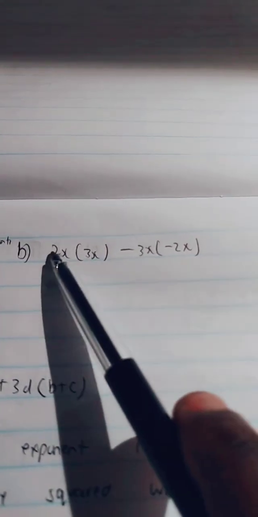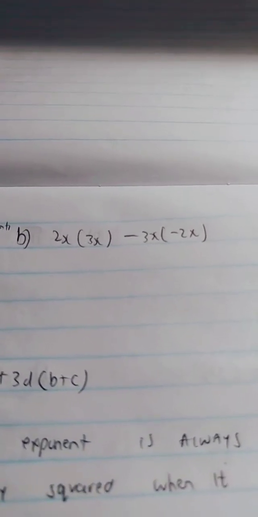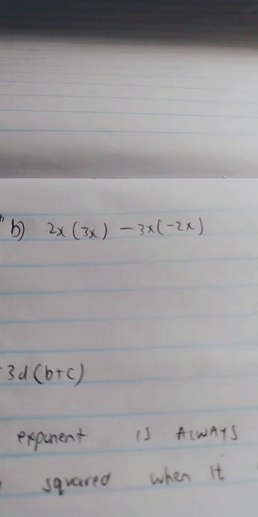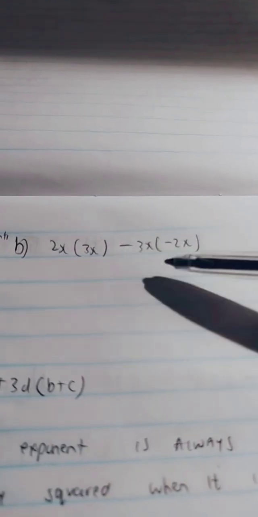2x brackets 3x minus 3x brackets minus 2x. The question you ask yourself first is, how many terms are in the expression? That helps a lot, guys, to ask yourself that question. So there's 2x into 3x, the bracket combines. Multiplication means one term. Minus, that separates. 3x into minus 2x, brackets, multiplication, one term.